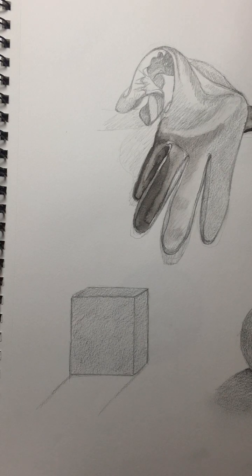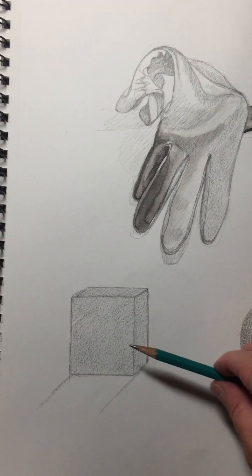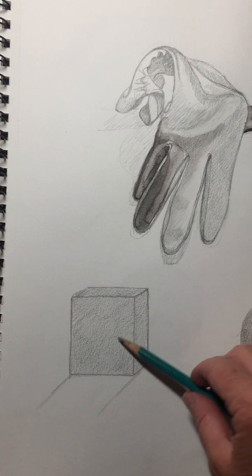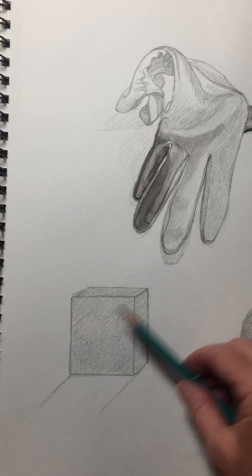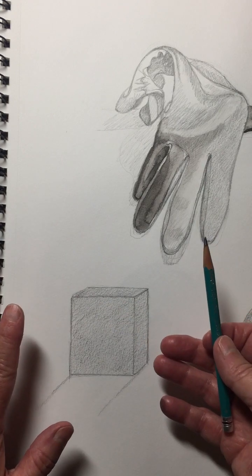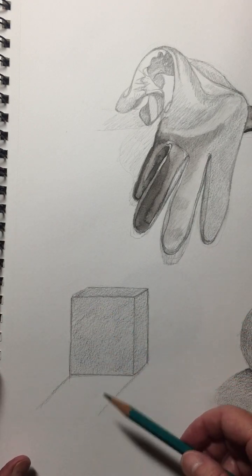Okay, now two more quick demos. Last time I did a sphere. This is a cube, right? An object like a box has three different sides to it. So I shaded it again, so it's all one value. While it has a little perspective, it still looks flat because it's all a similar value.